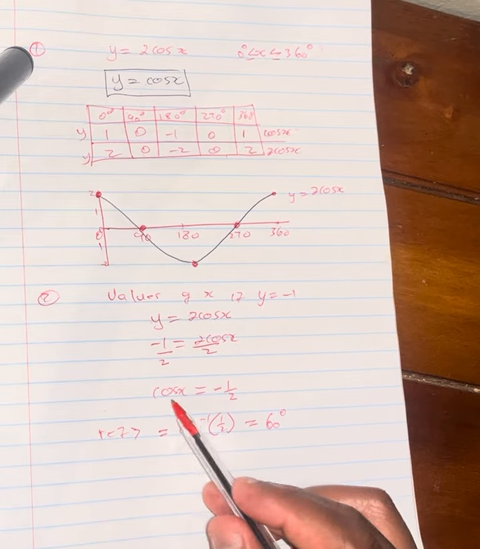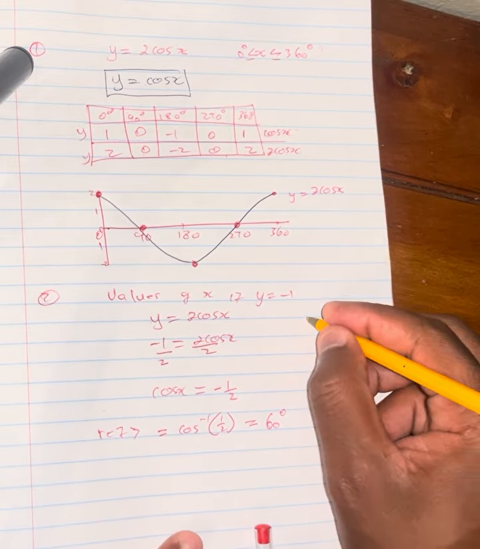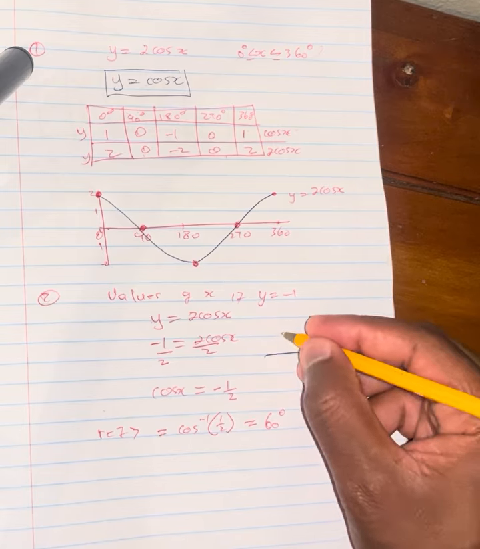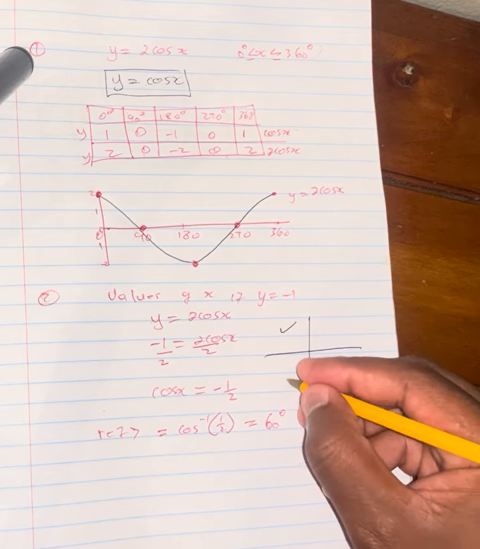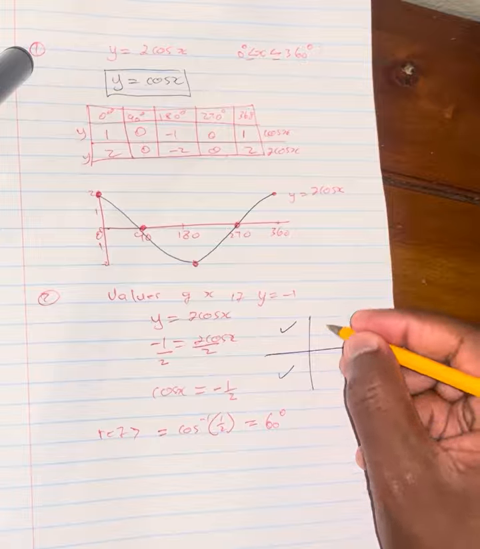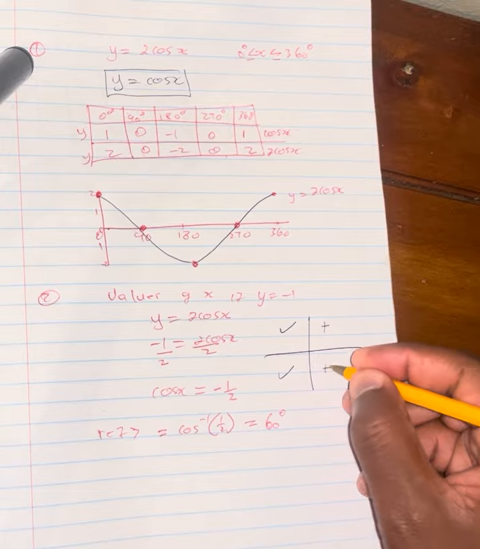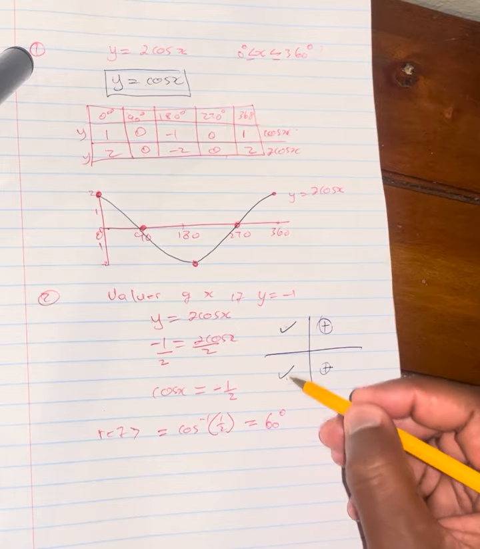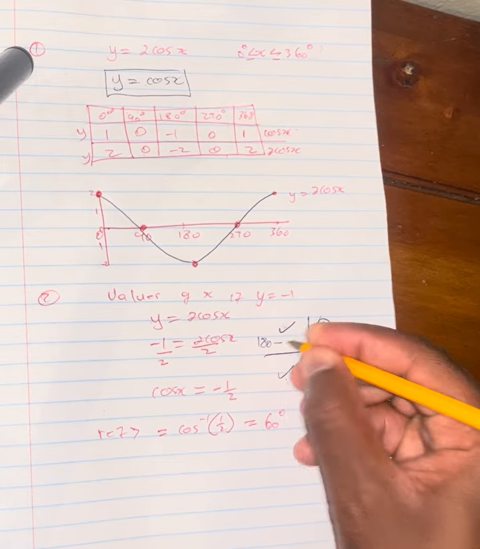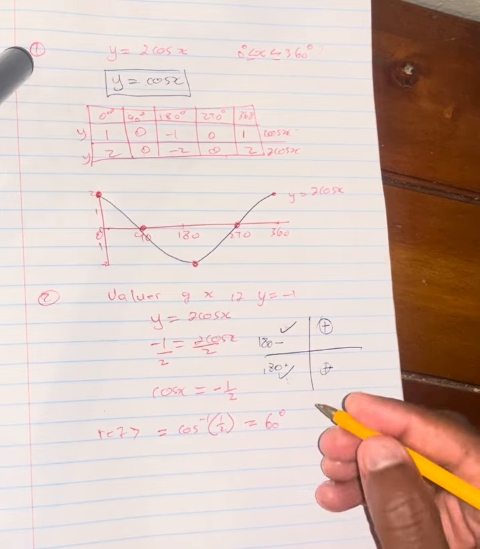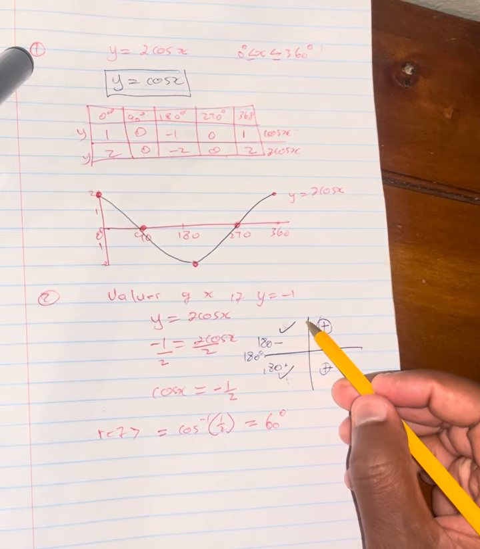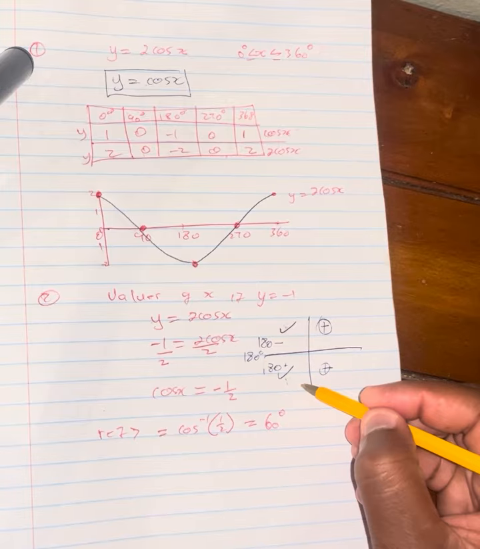Okay, from 60 degrees now, since the value of cos x is negative here, you go and check where cos is negative from the quadrants. Okay, from the quadrants, cos is only negative in the second quadrant and the third quadrant, but cos is positive in the first and the fourth. Okay, so now you're gonna use these 2 quadrants. So this is 180 minus and this is 180 plus, because here it's 180. So when we move clockwise we subtract, anti-clockwise we add.